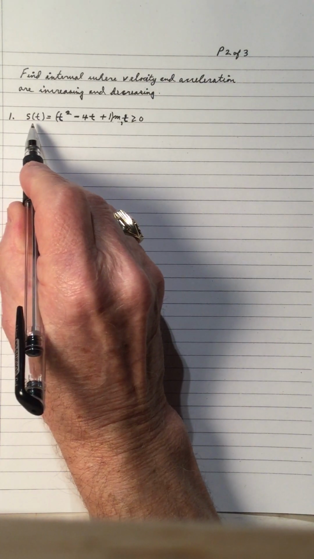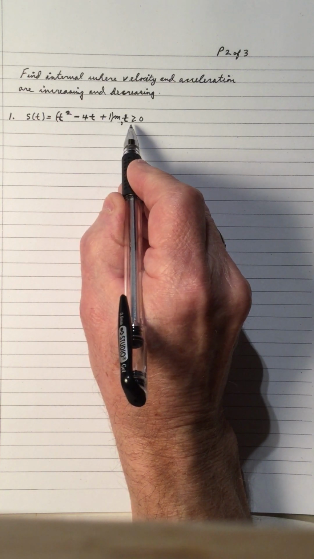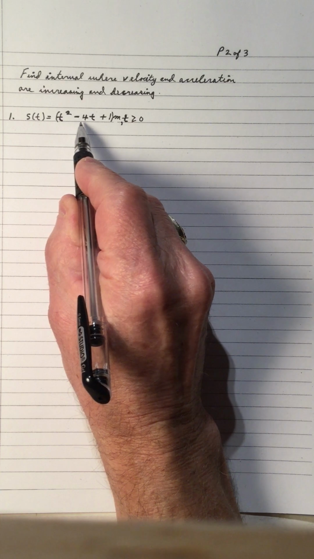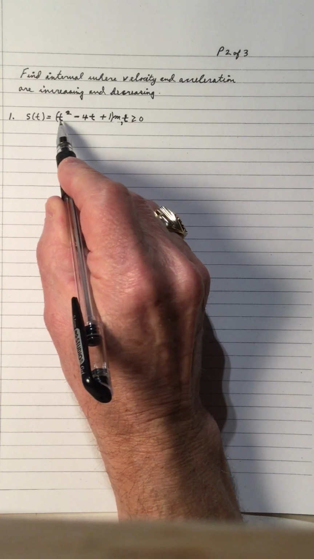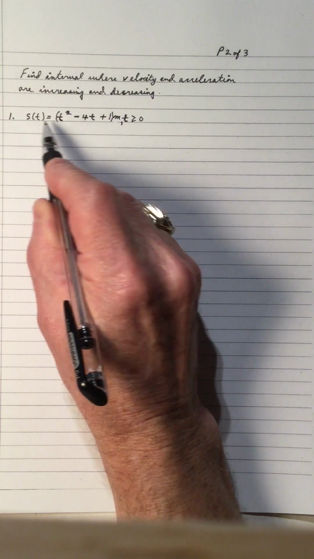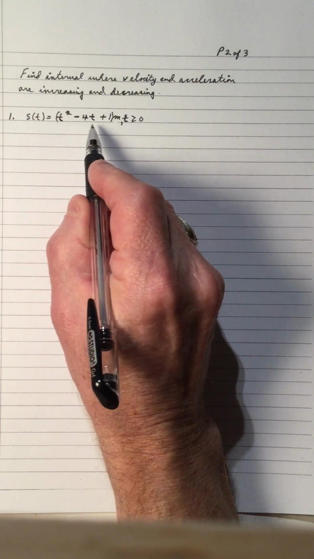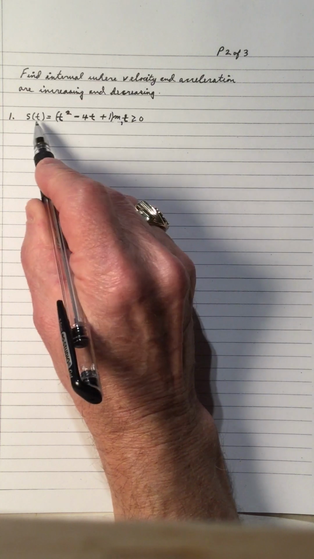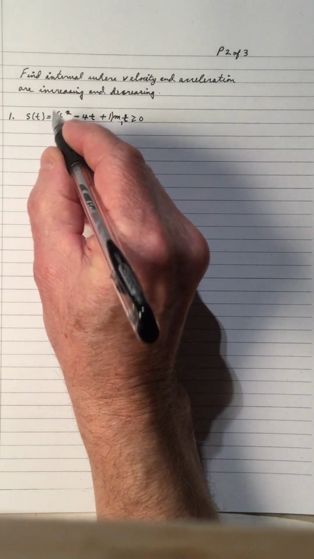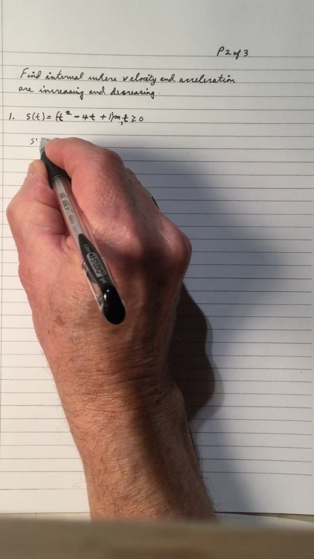So right here we have s of t, which is the position of a particle on a line, and is represented by this quadratic, t squared minus 4t plus 1, where position is in meters, and we have time. So s of t is the position of the particle as time is greater than or equal to 0.